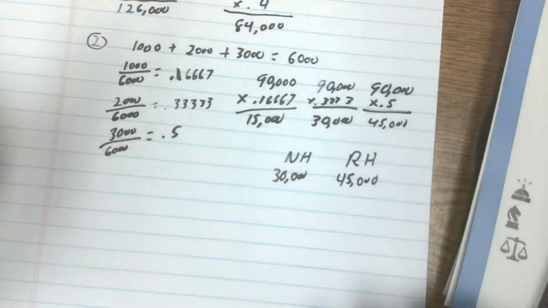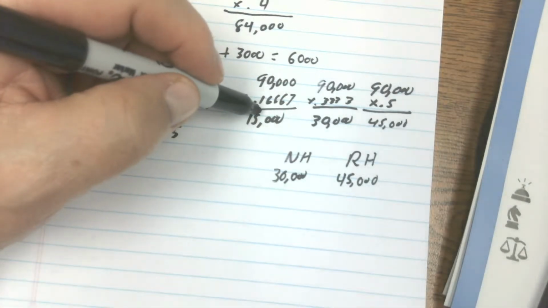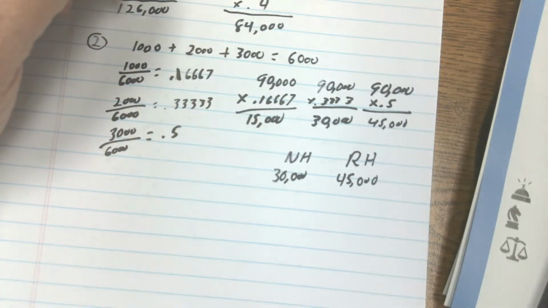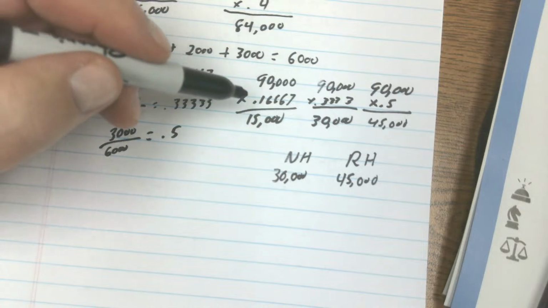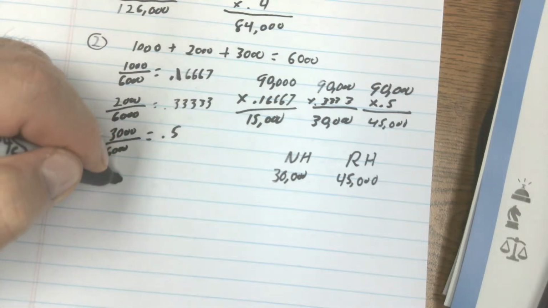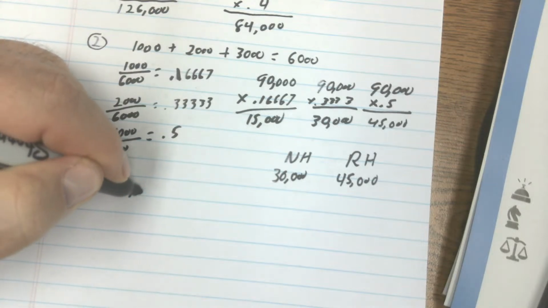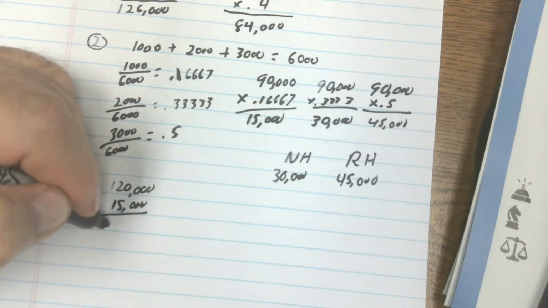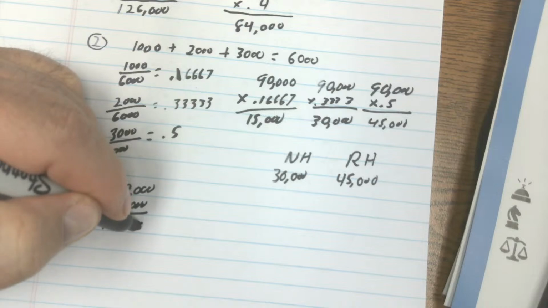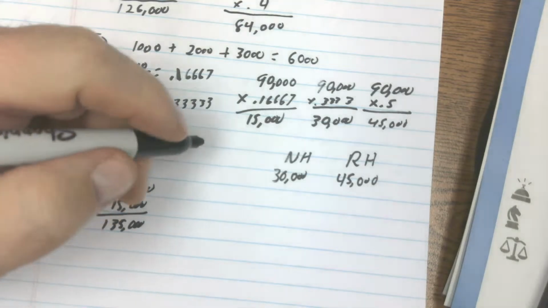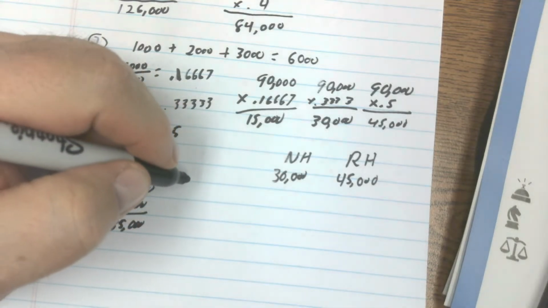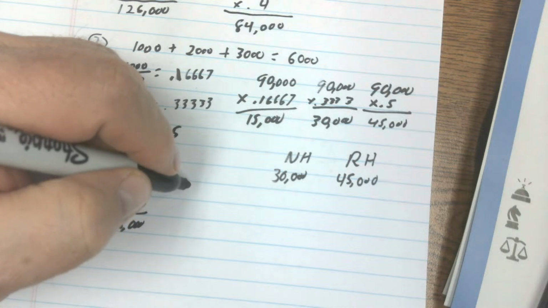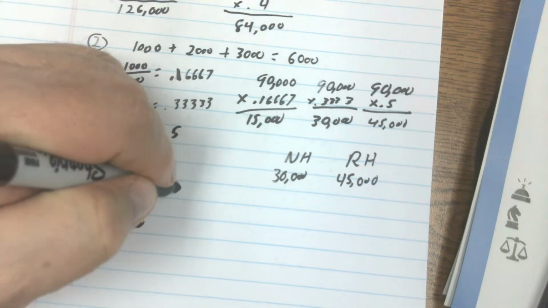And now we have to allocate not only the 120,000 from the central kitchen, but also the 15,000. So 120 plus 15 gives us 135. Okay, and again, we're going to have 60%.